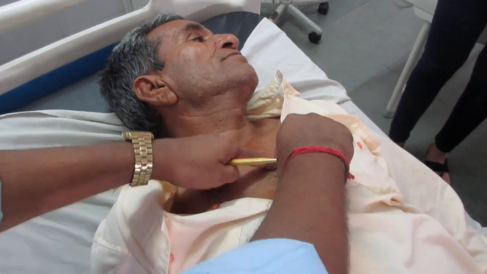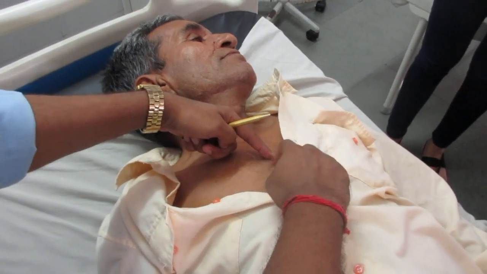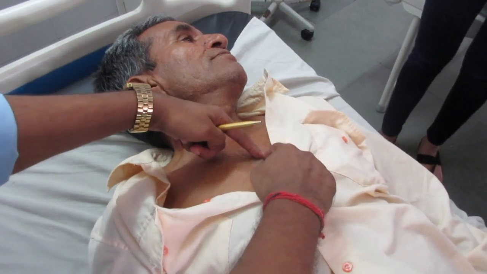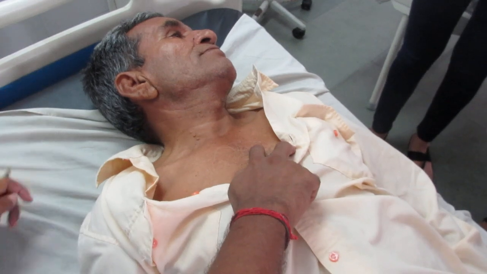There is presence of bifurcation of trachea just below the sternal angle, and the arch of aorta is giving 3 branches just below the sternal angle. So this is important surgical या anatomical landmark.